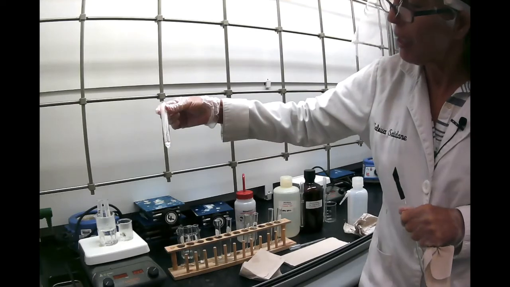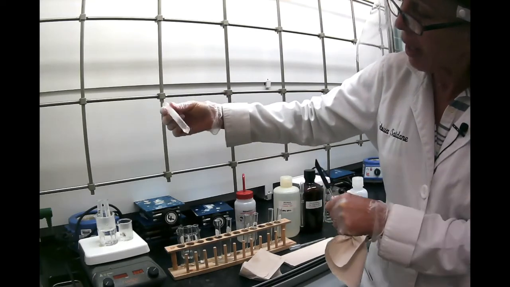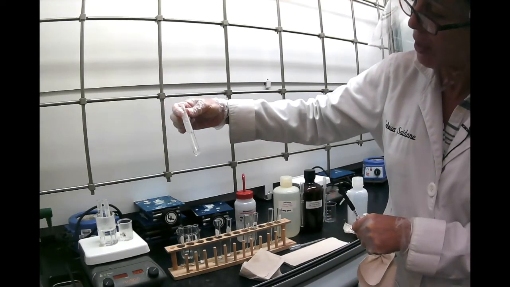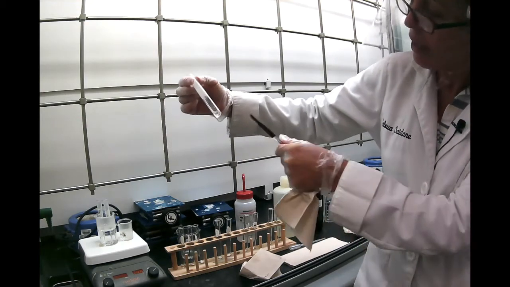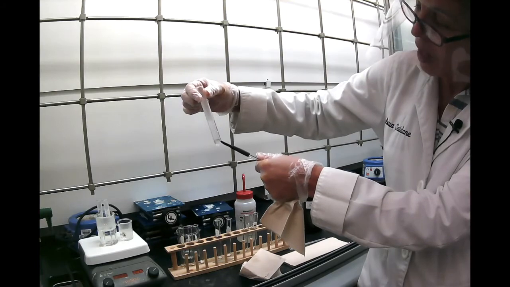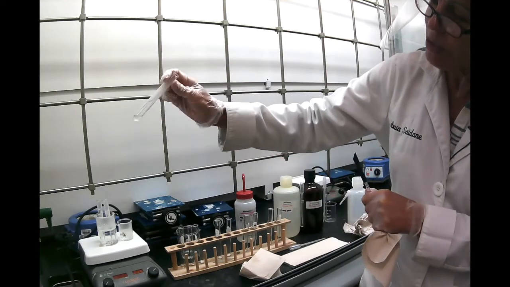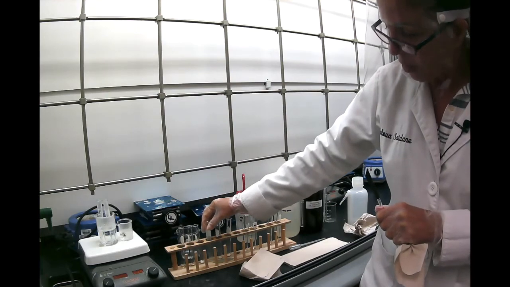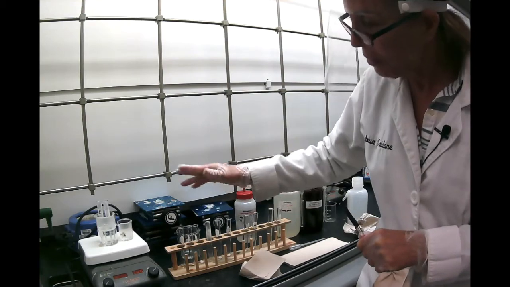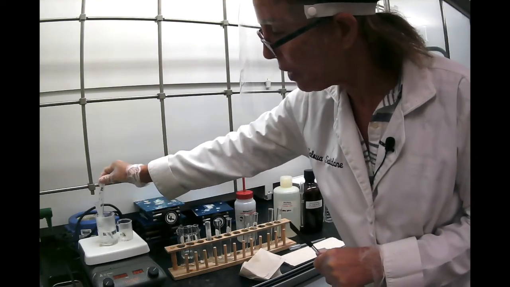So here's the naphthalene, and I don't know if you see it well, but it's oily. It's almost like it melted. It didn't dissolve. It feels like it's accumulating at the bottom here. And so naphthalene is not that soluble in hot water. In cold water, it's not at all, and in hot water, maybe a tiny bit, but not really.